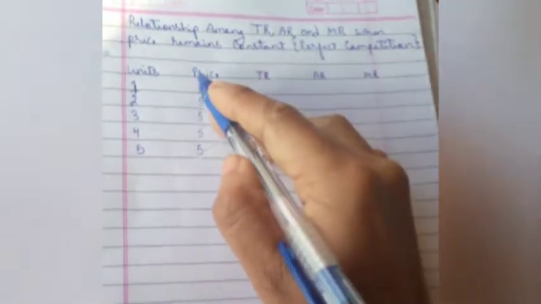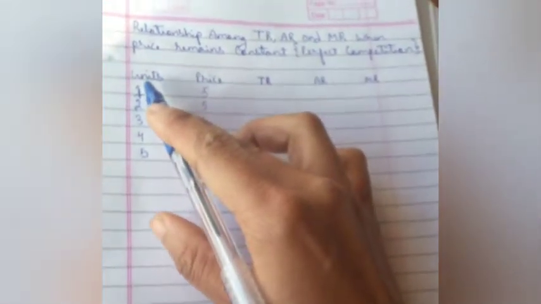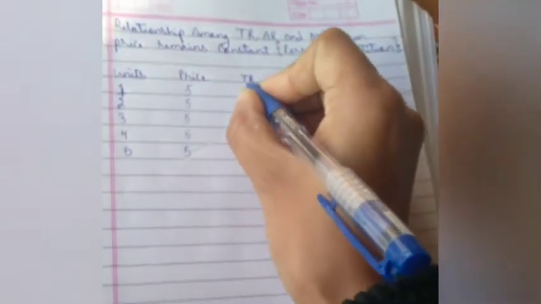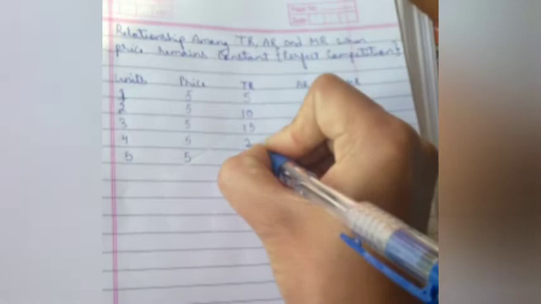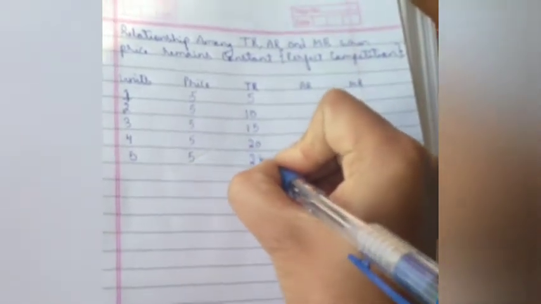How do we calculate total revenue? Total revenue is P into quantity, so it will be 5 into 1, 5; 5 into 2, 10; 5 into 3, 15; 20 and 25.